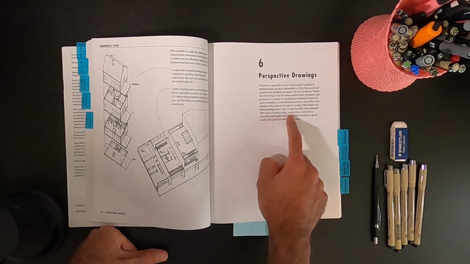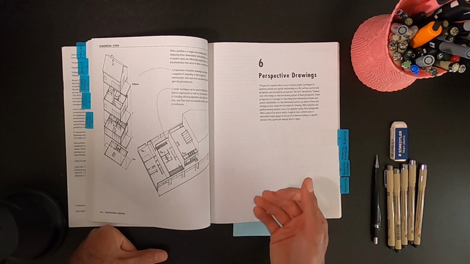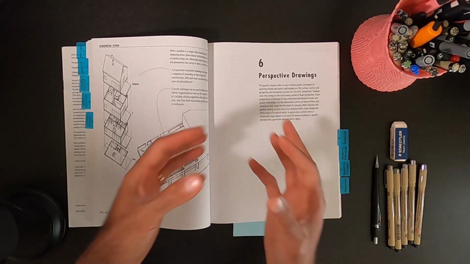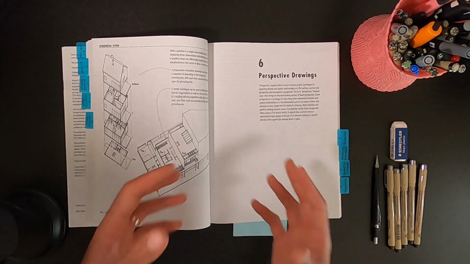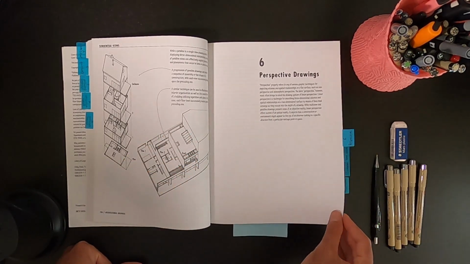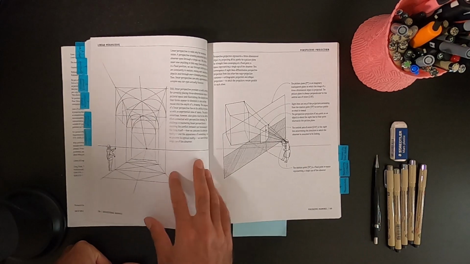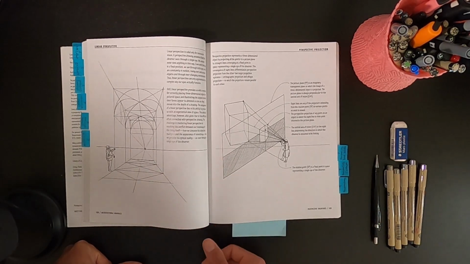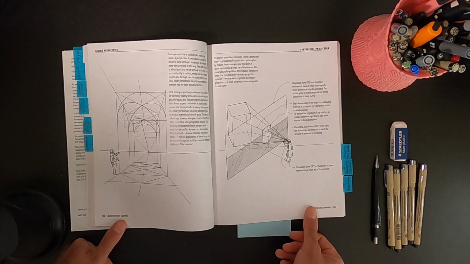These are more about optical reality. So how your eye perceives the object, and seeing vanishing points, seeing perspective distortion in an image rather than just depicting it according to a parallel line drawing.